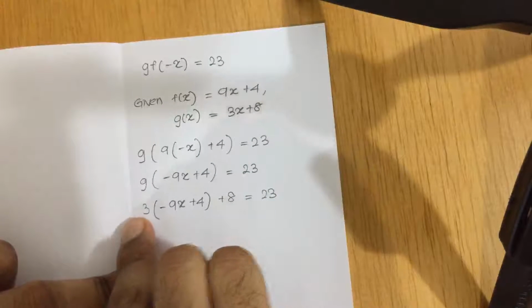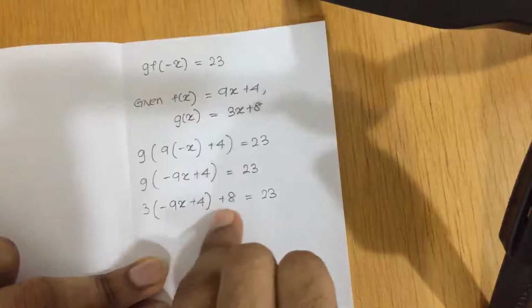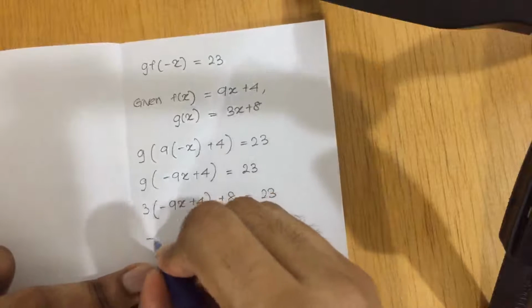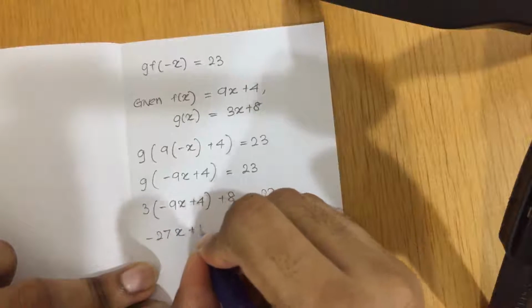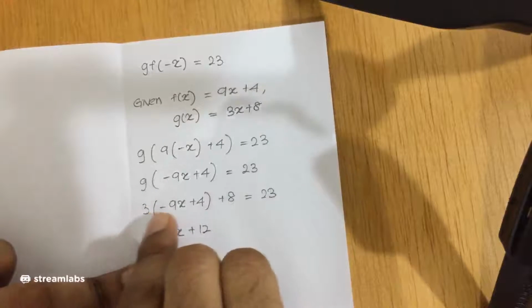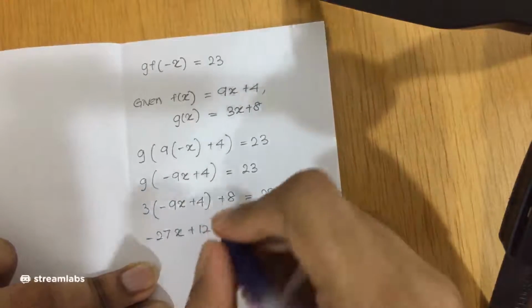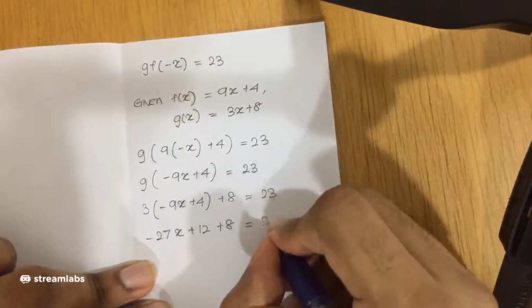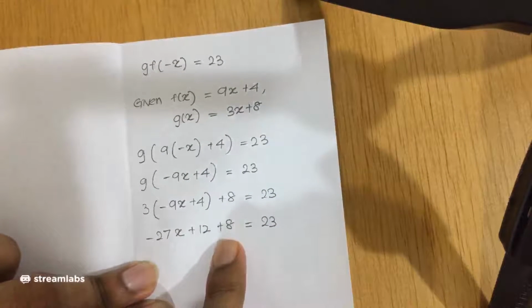3 in a bracket negative 9x plus 4, you expand this bracket and then you plus 8 equals 23. You expand this bracket, you should get negative 27x plus 12. 3 times negative 9 you get negative 27, 3 times 4 you get 12, plus 8 equals 23. 12 plus 8 you get 20.